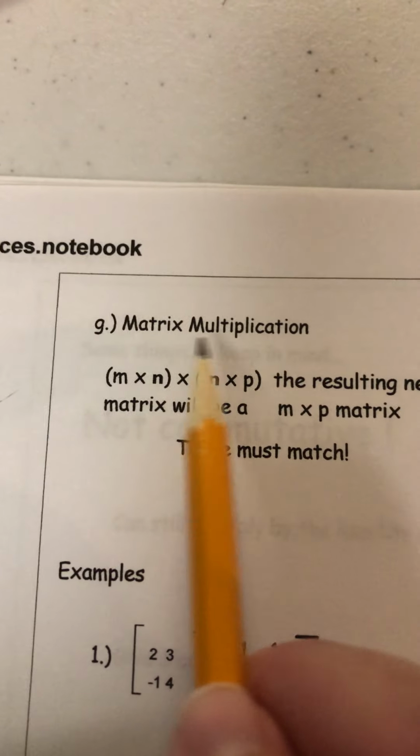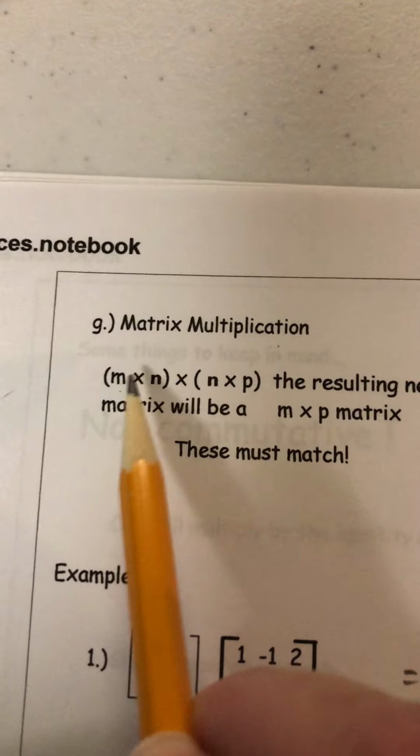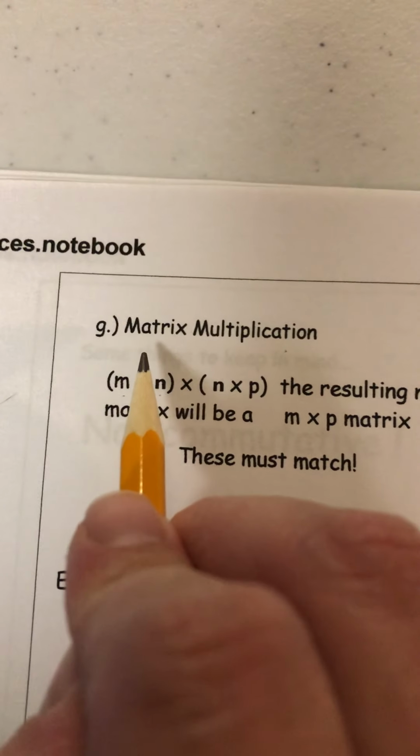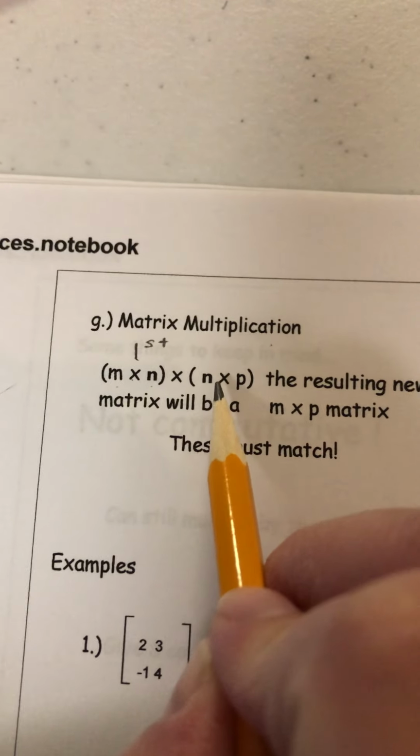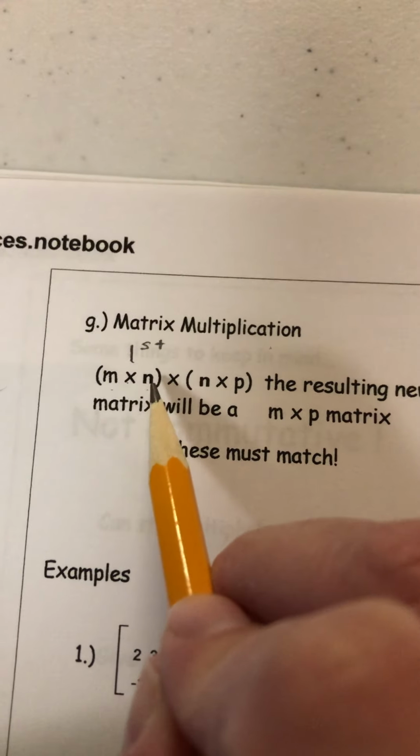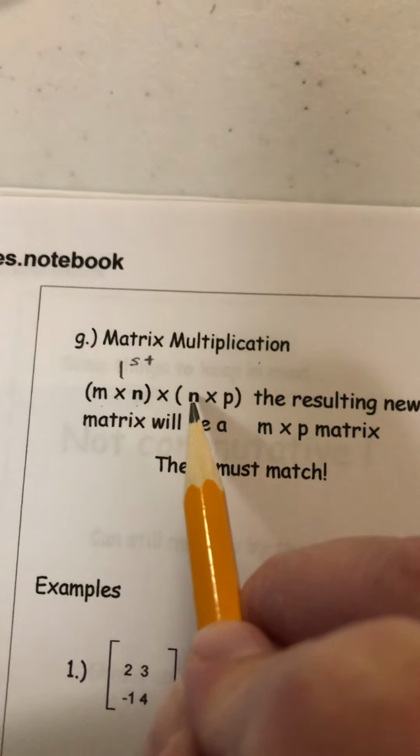When you multiply matrices, it's the row times the column. There's your first matrix, and your second matrix does not have the exact same dimension, but the rows of the second are the same as the columns of the first. That's important. If this number here does not match that number there, you cannot multiply those two matrices together.